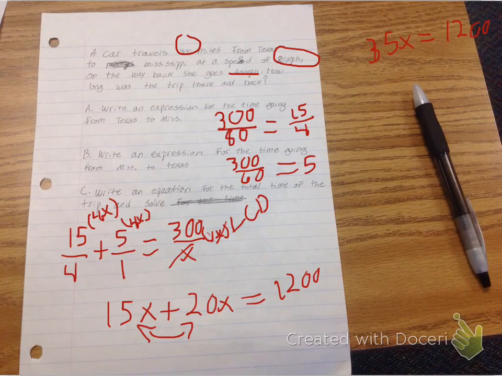Now you want to get 35 to the other side, so you're going to divide by 35, which would get you x equals, now this will be a decimal when you put it in the calculator, 34.28, and that's how many hours it took from there and back.